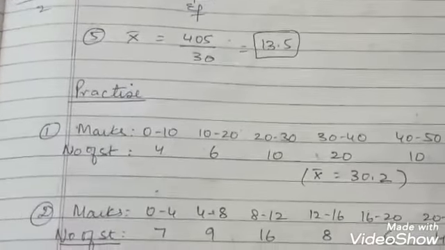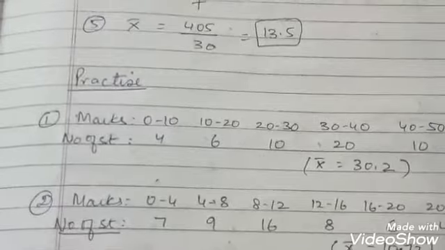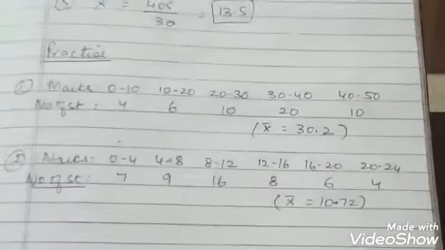There are 2 numericals here. Very carefully observe them. I am showing you the entire numerical here.